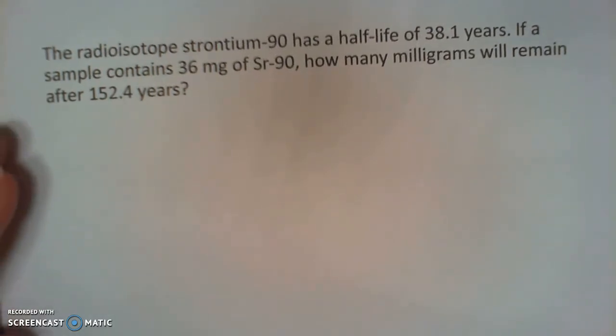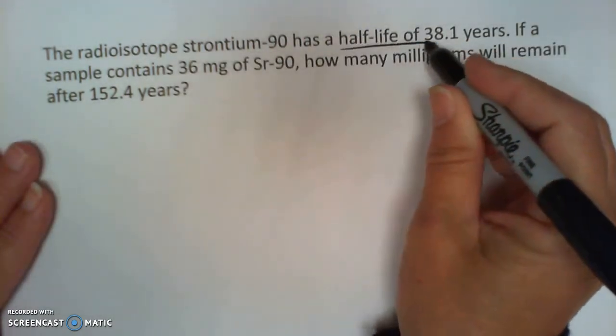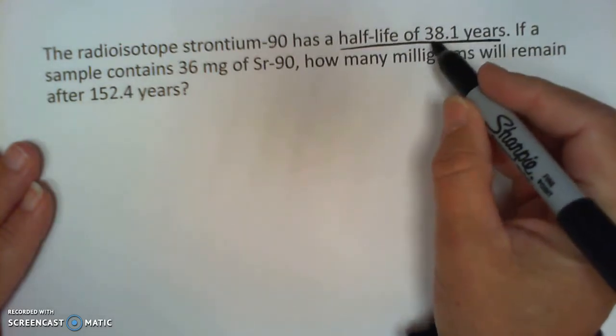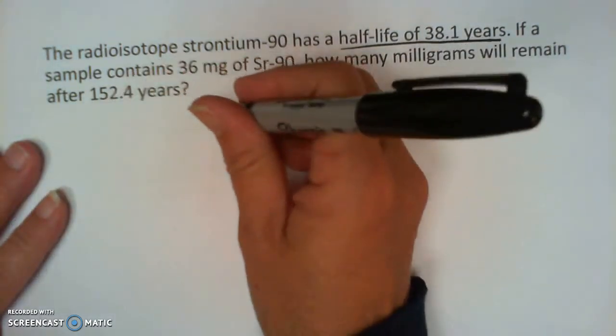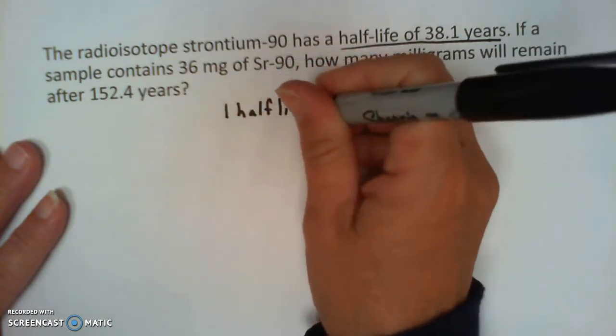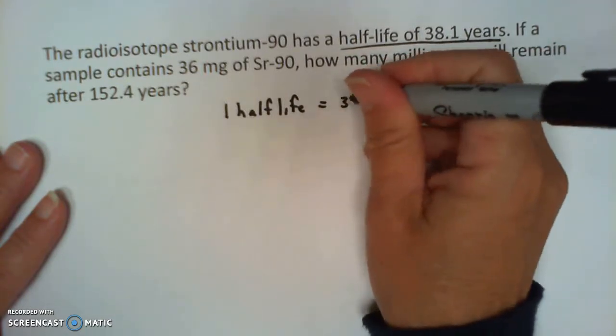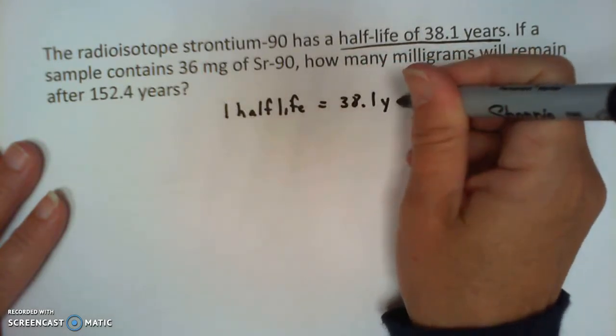So this will set up the same way. The strontium-90 has a half-life of 38.1 years. So we'll say that 1 half-life is equal to 38.1 years.